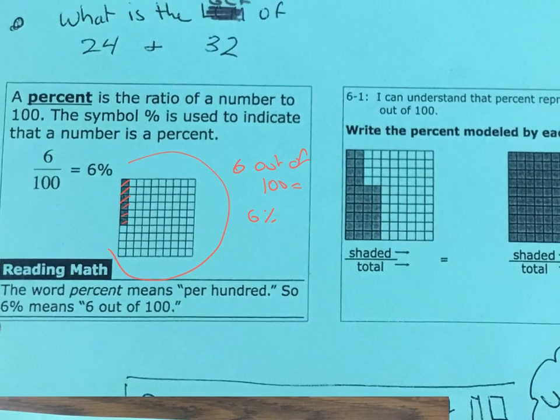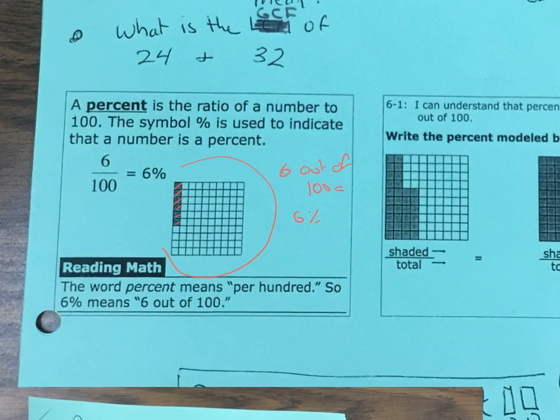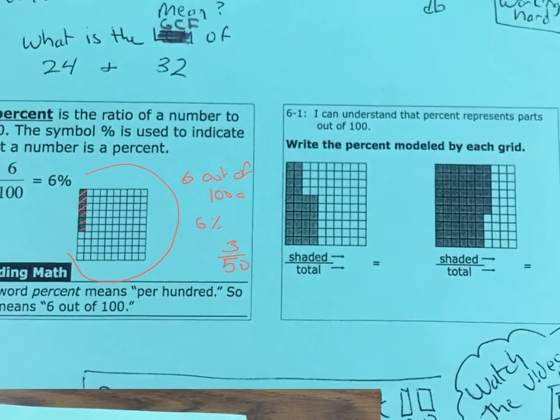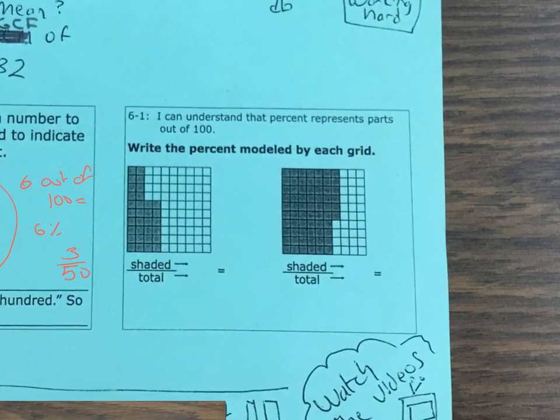Now, could we reduce that and make an equivalent fraction? Sure. If you had a 50 question test, you would get 3 out of 50, and that would be 6%. On this one, we just are trying to figure out what percent is shaded.